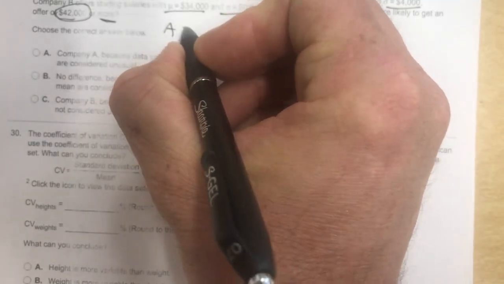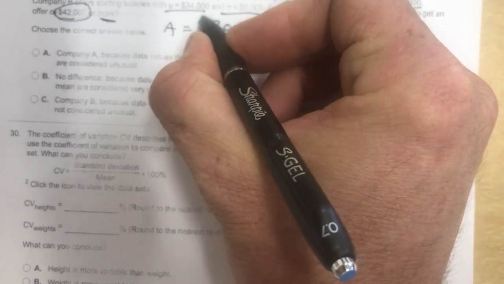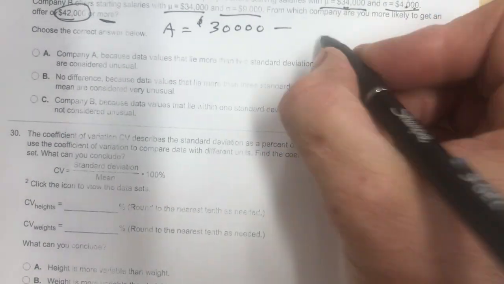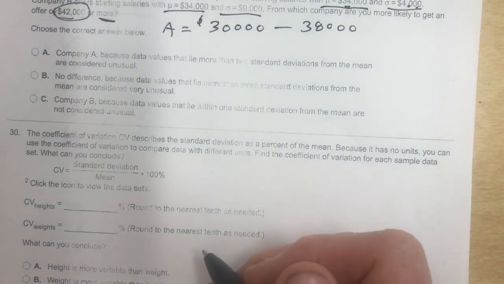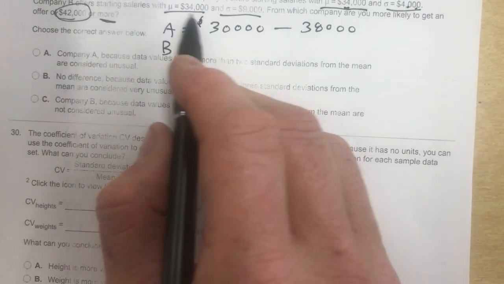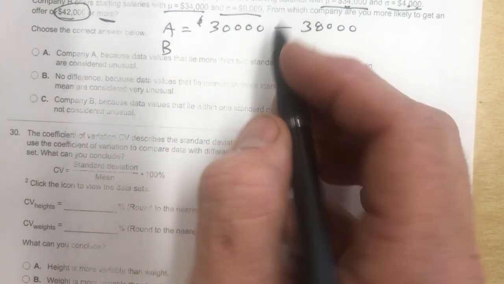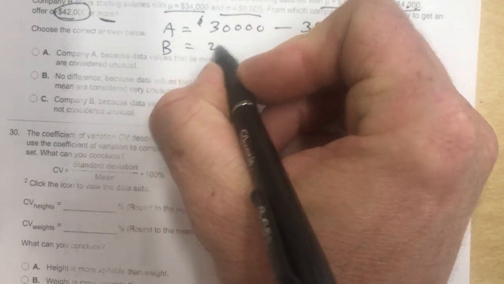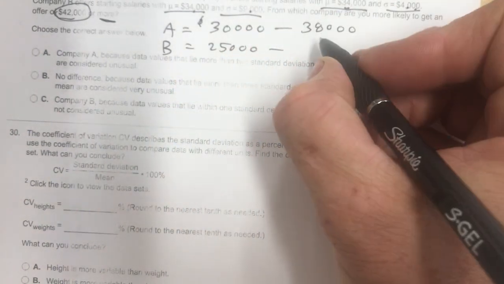Well, if you look at Company A, their mean is 34,000, so if I subtract 4,000 from that, that'd be 30,000. If I take 34,000, I add that, 38,000. And this is where you're likely going to be for Company A. If I take Company B, same thing. 34,000 is their mean, but their standard deviation is 9,000. So if I do 34 subtract 9, that's going to be 25,000. And if I do 34,000 add 9, that's going to be 43,000.